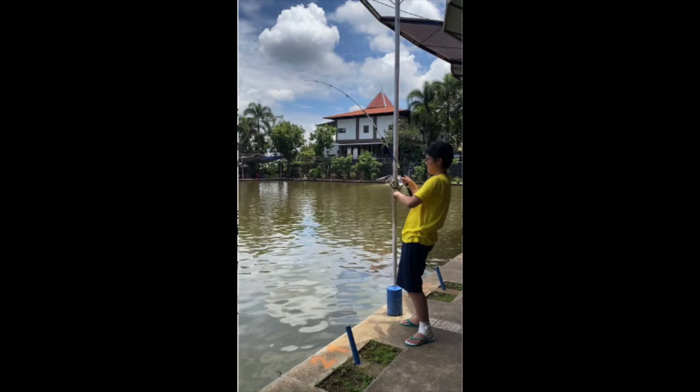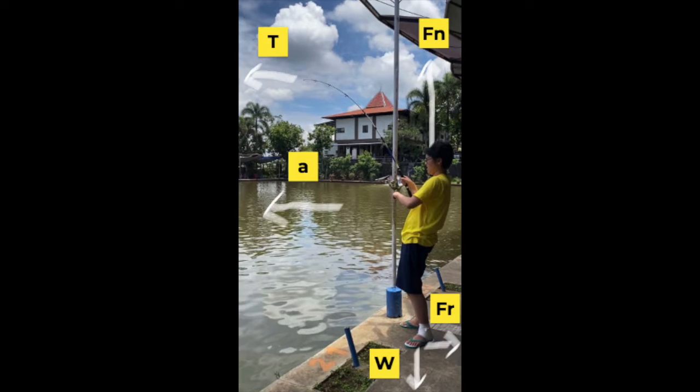First photo. This is a photo where I'm fishing. In this photo, I can analyze some important points such as free body diagrams and types of Newton's law. For the free body diagram, I can find the tension force on my fishing line that is pointing at the fish because of my position that is pulling the fish.